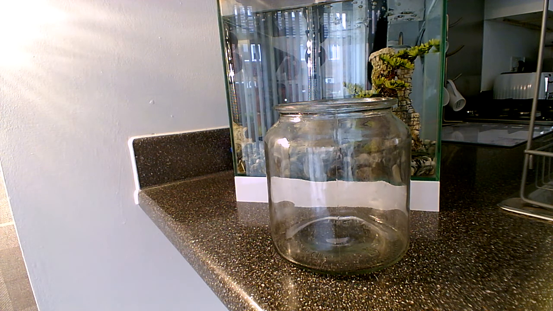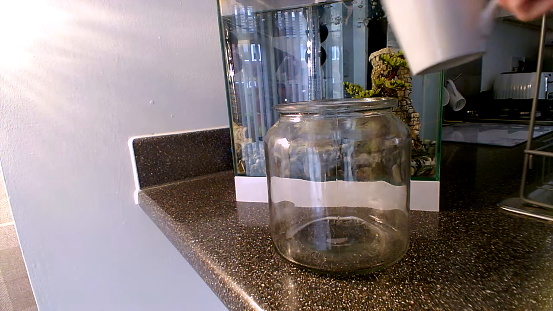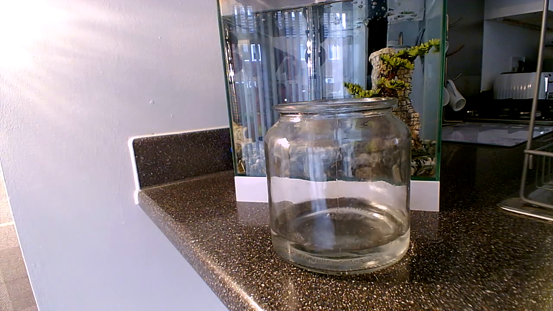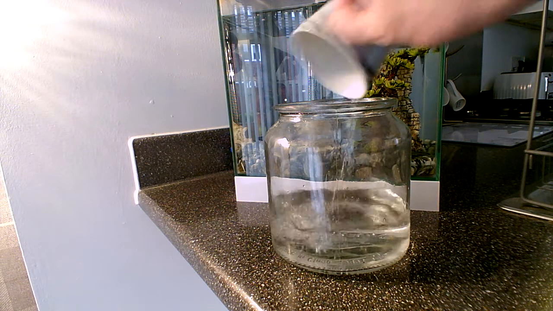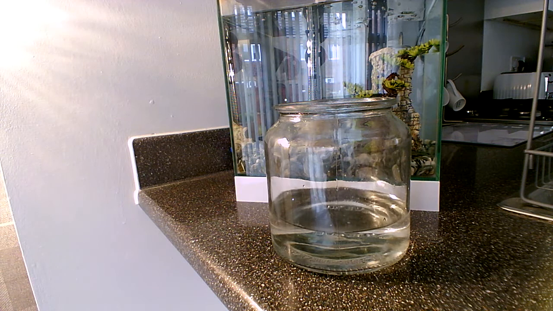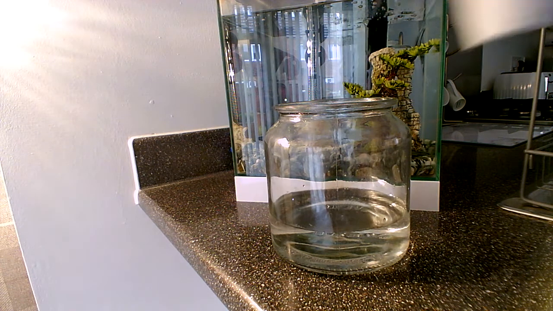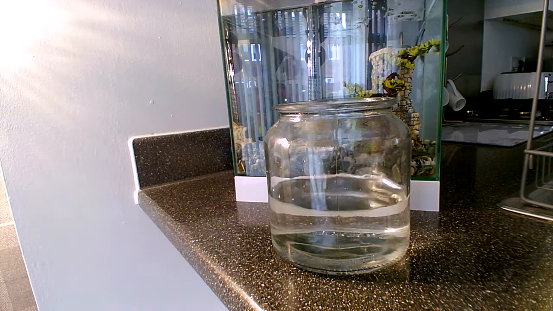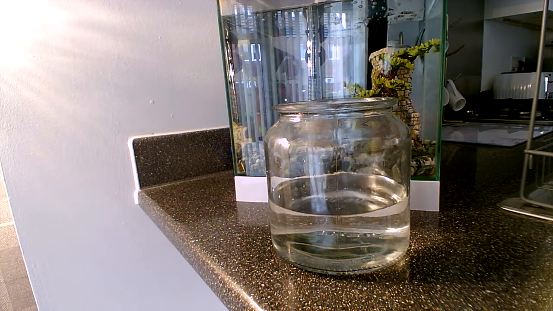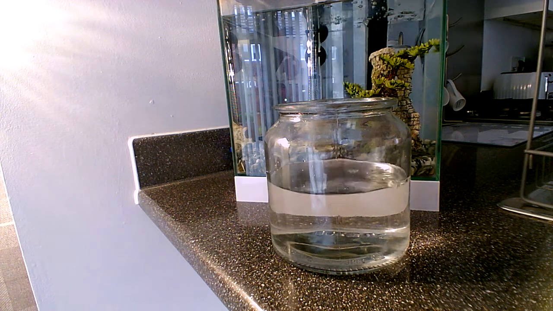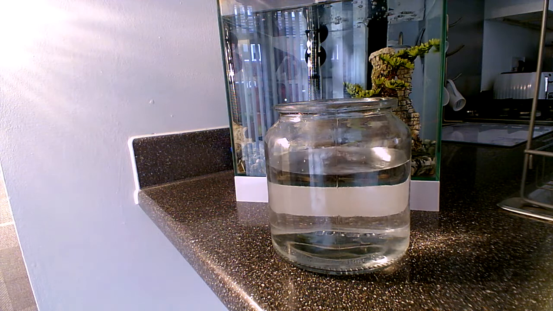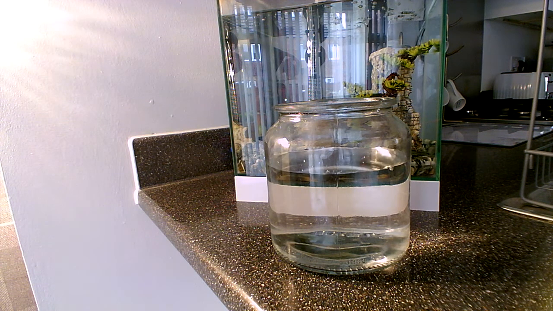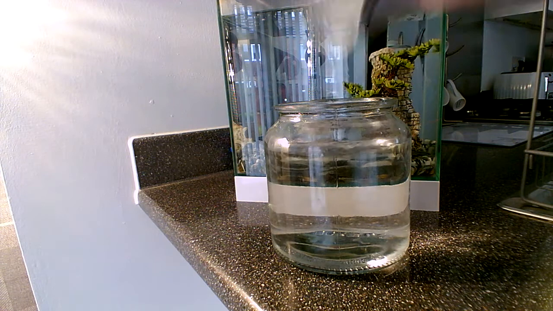Remember, you don't have to use water, you can use rice or sand or whatever you can get your hands on. 1 cupful, 2 cupfuls, 3 cupfuls, 4 cupfuls, we're getting there. 5 cupfuls, 6 cupfuls, we're getting to the top.